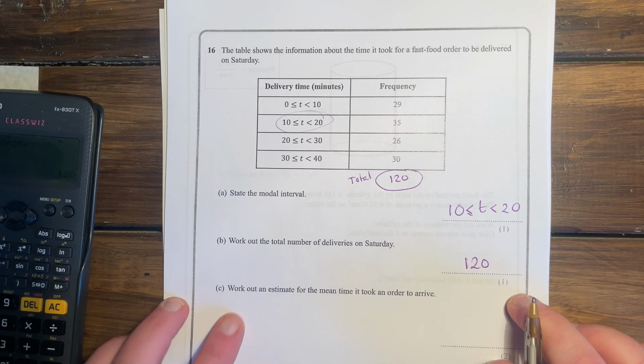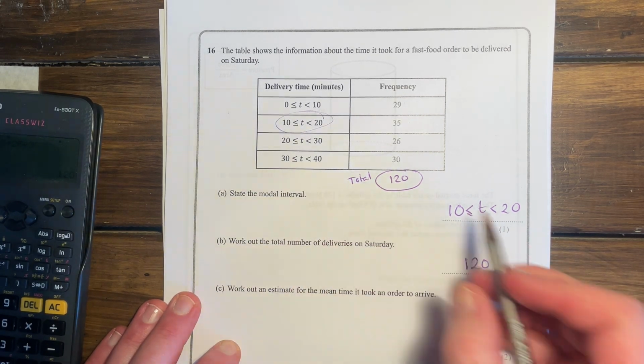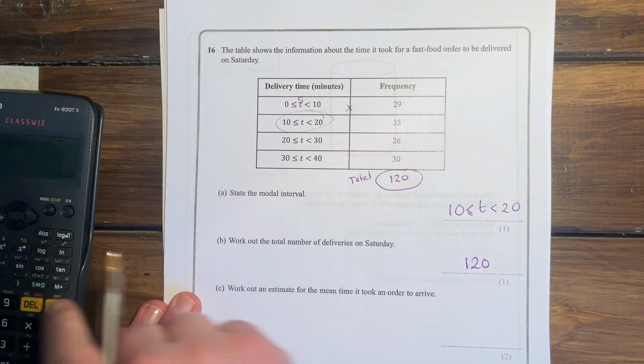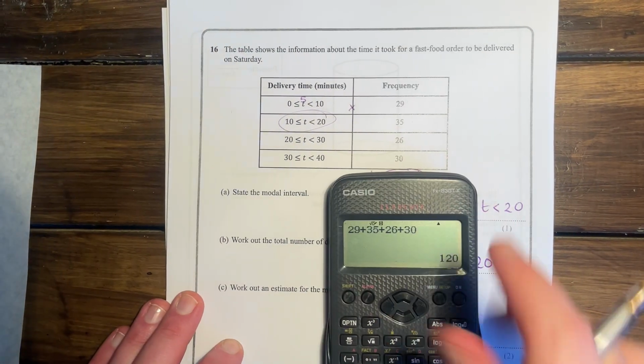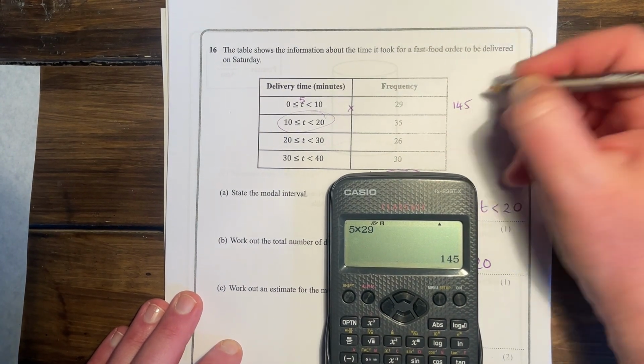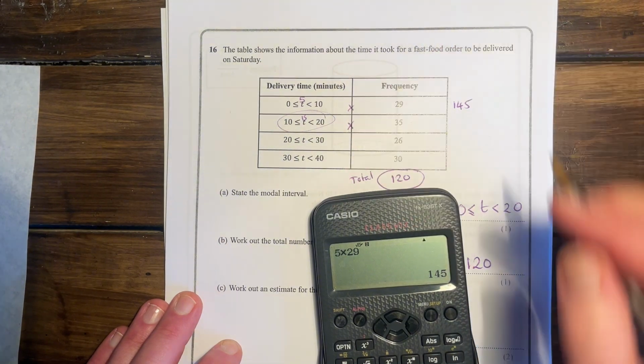Okay, now for the final part, work out an estimate for the mean time it took to arrive. Now, I'm sure you've done a million of these, but we're going to use the midpoint of this group. I'm going to times it across. So I'm going to do 5 times by 29. That'll give me 145. Midpoint of this group would be 15. So 15 times by 35.